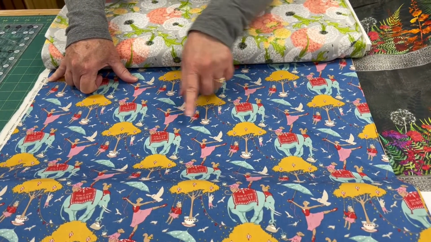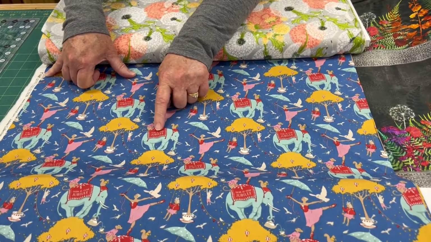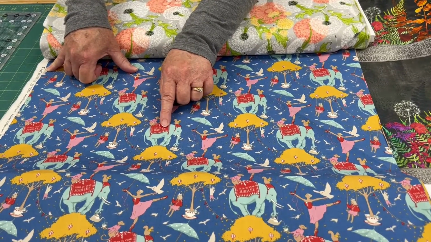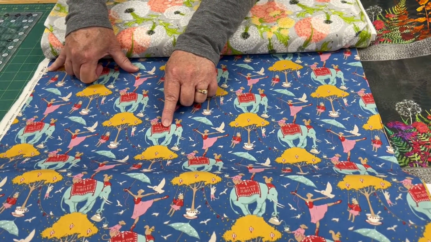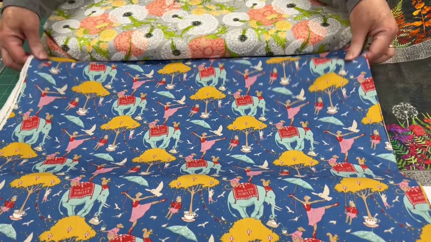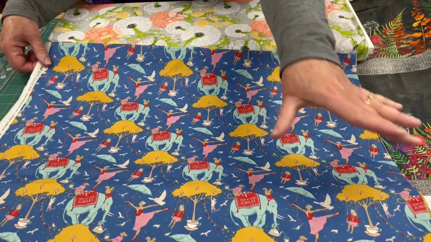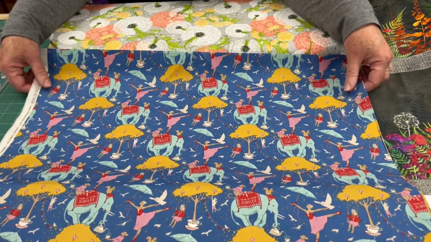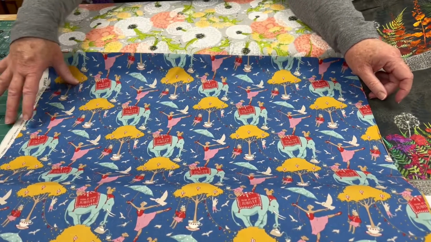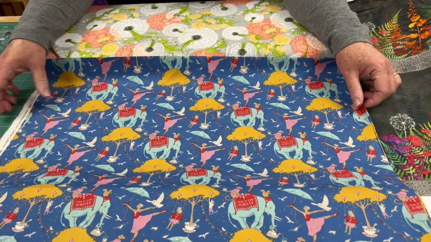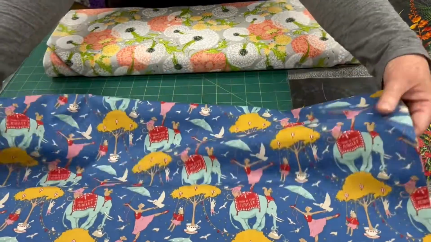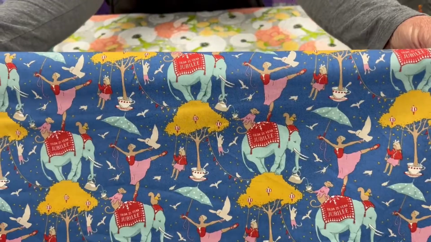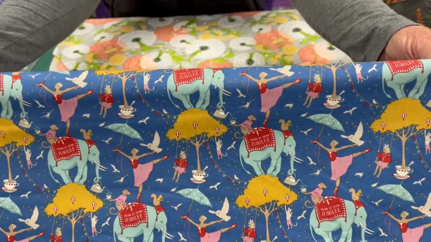The one thing you want to keep in mind though, is if you are cutting borders for a large bed quilt, you may not want the animals on those side borders going this way. You may want to go ahead and cut all your fabric strips with the fabric, because as it drapes off the side of the bed, the animals will be oriented correctly.